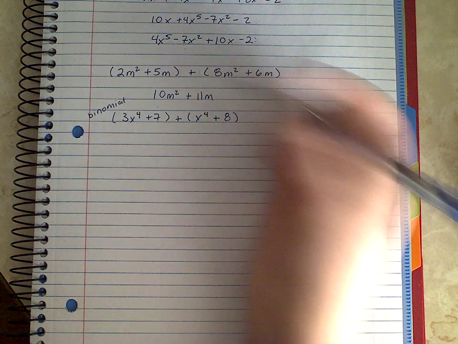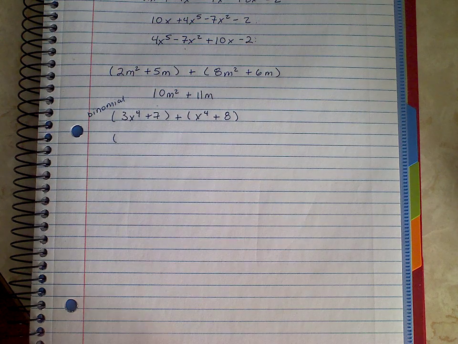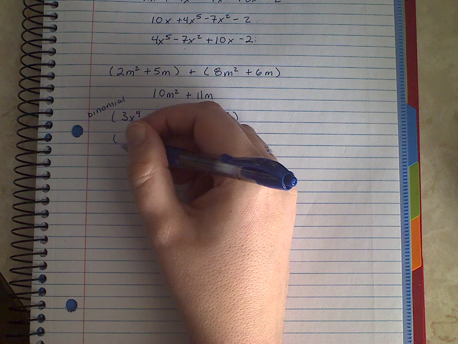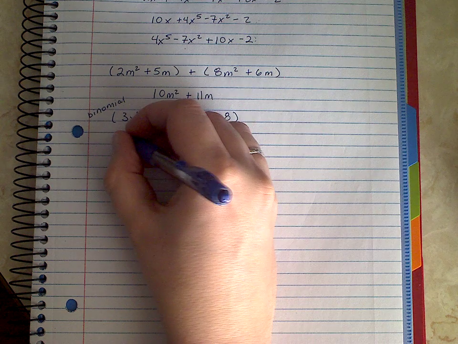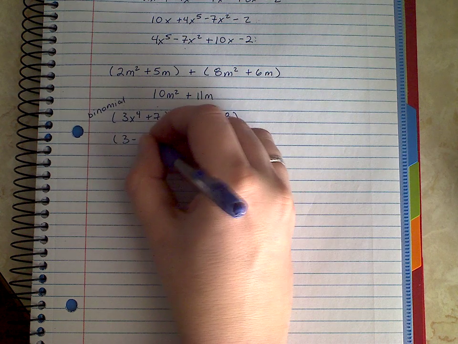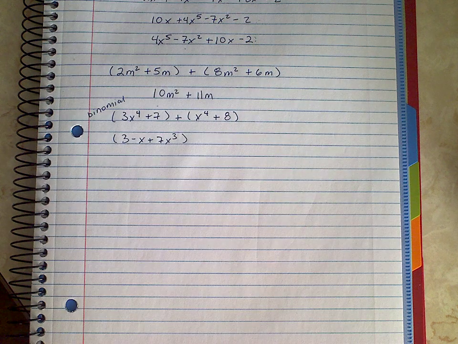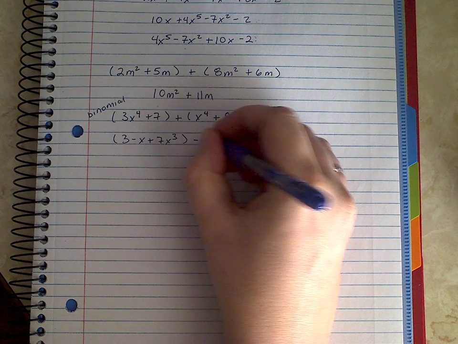Bi meaning two. I'm going to throw something out that has three terms. If it has three terms, any guesses what that would be called? Yeah, trinomial.